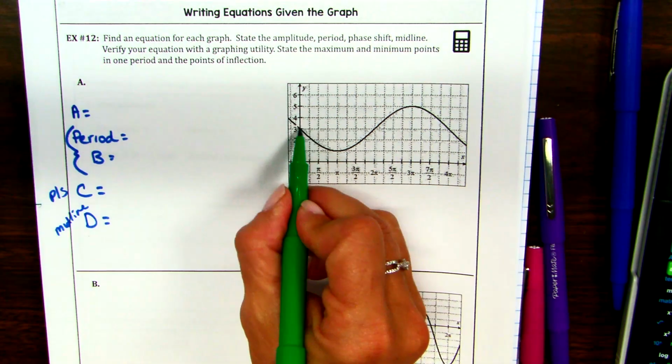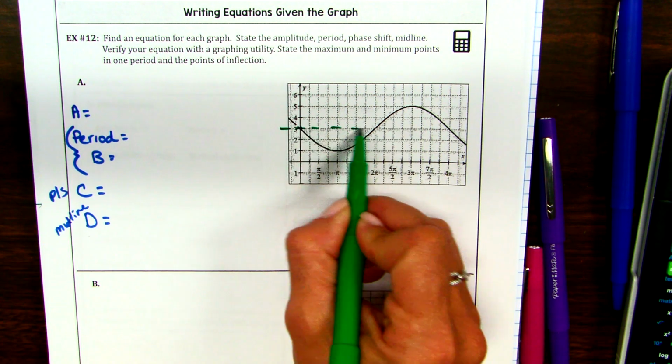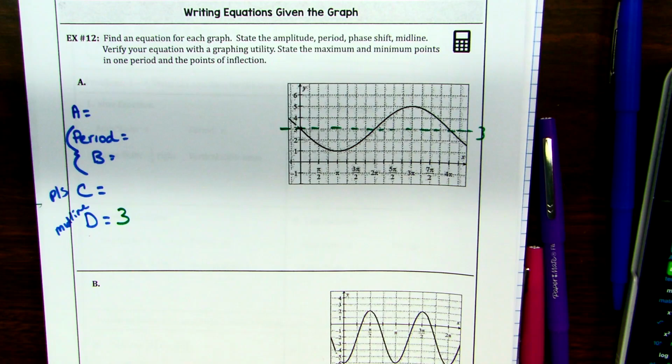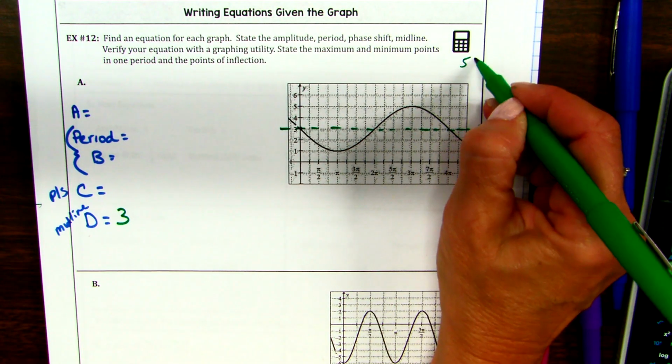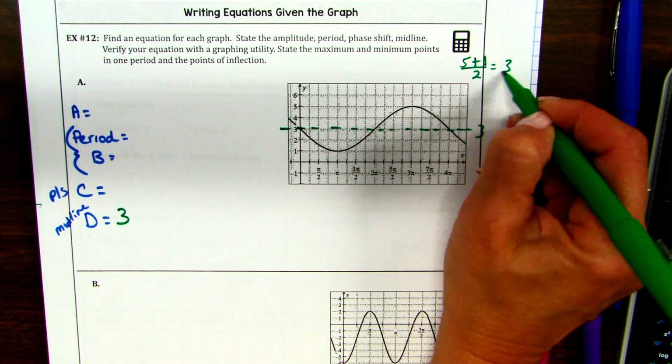Three. I didn't hear. Sorry. Middle, down, middle, up, middle. Now, if you couldn't tell that by looking at that, my D is 3. If you couldn't tell by looking, we have a formula for that, guys. You could add your max plus your min and divide by 2. So that would get you 3.